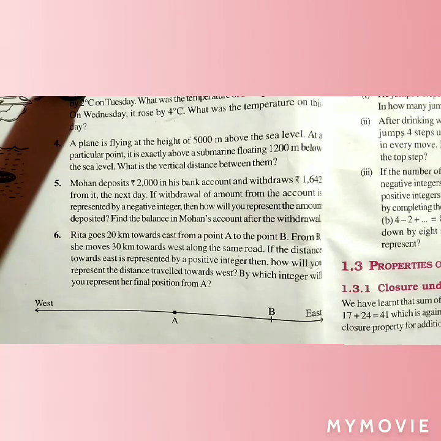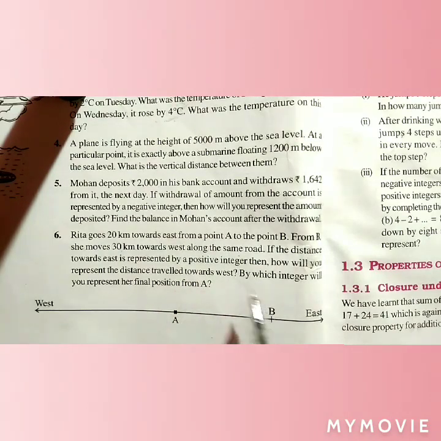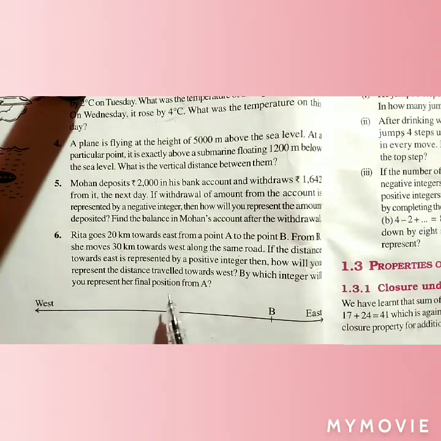Okay, so here what we have to find out first is that the distance towards the east is represented by a positive integer. So how will we represent the distance towards the west? Yes, it will be a negative integer. So we will represent it as a negative integer.